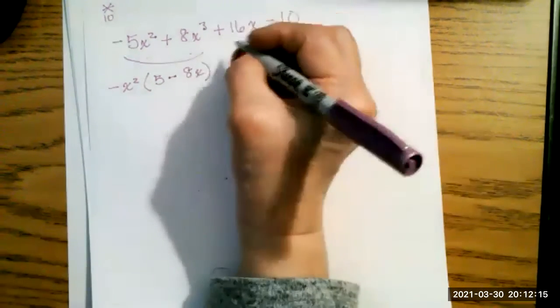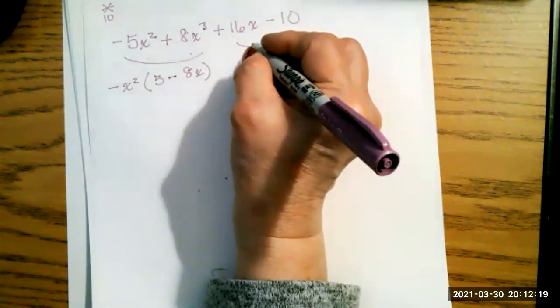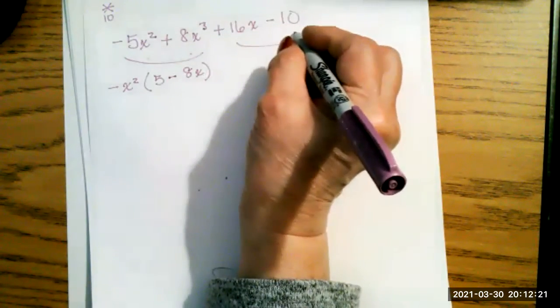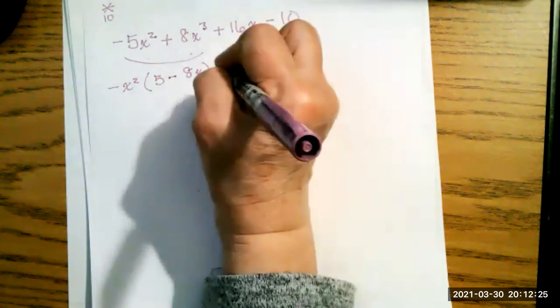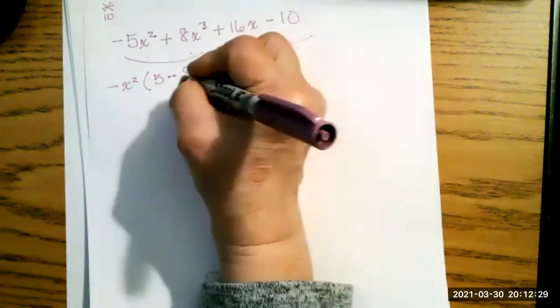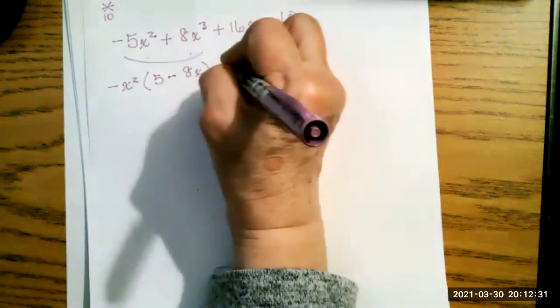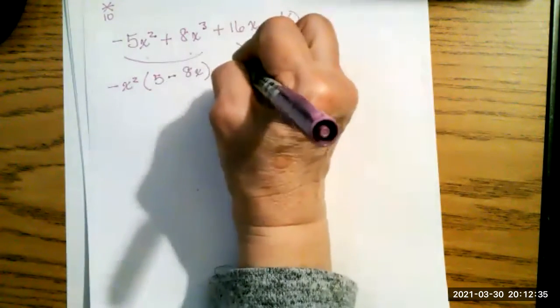Okay, and over here we have a 16x minus 10. So if we take out a negative, we want our x's to be negative. So let's take out a negative something. A negative 2.